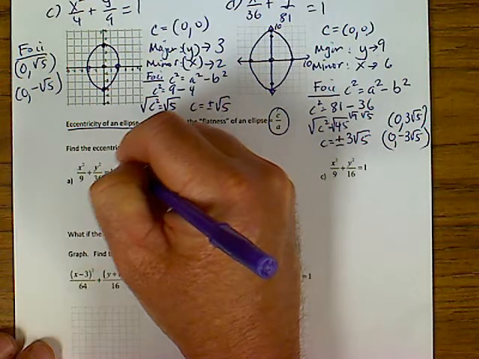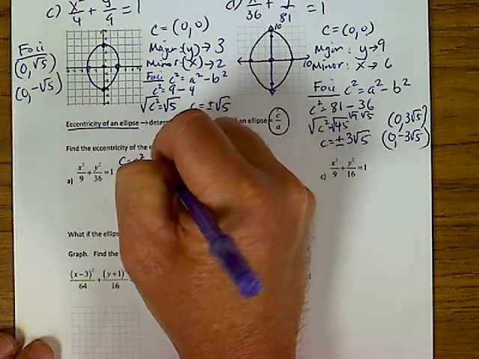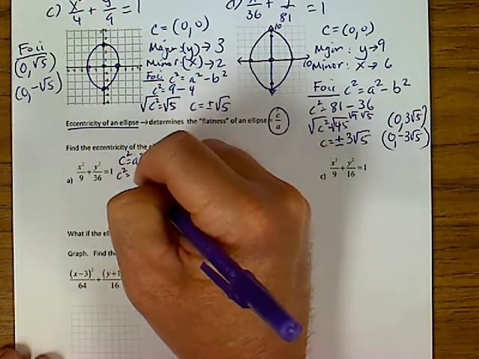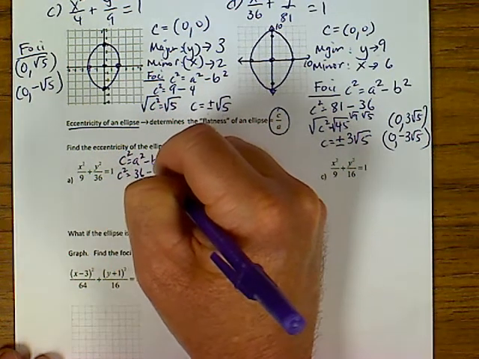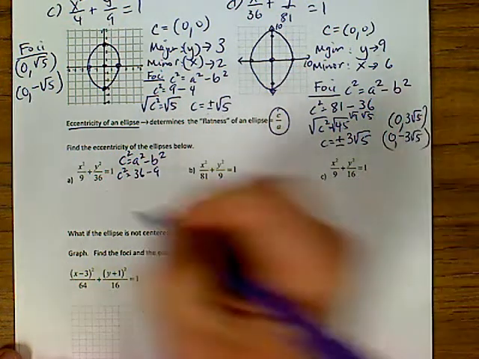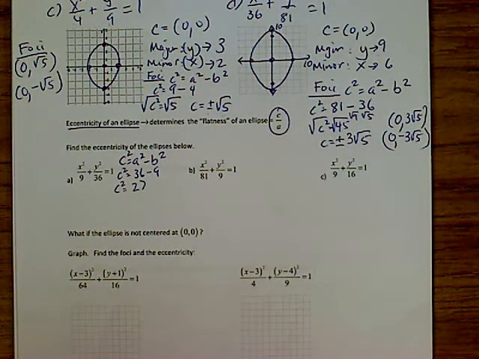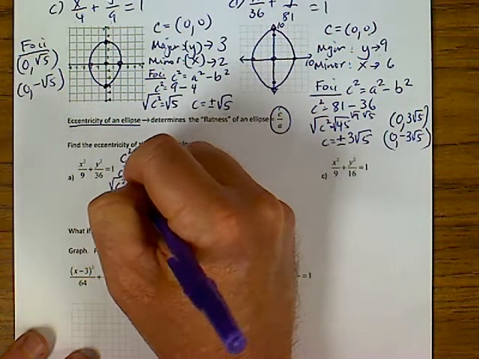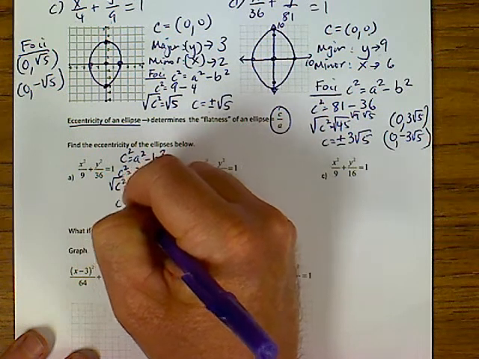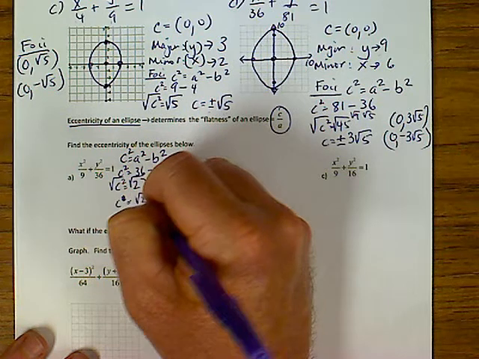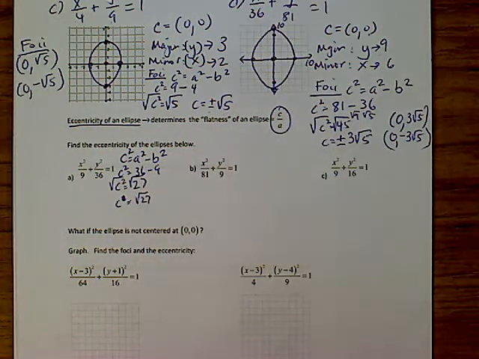You're going to find C by doing A squared minus B squared. C squared is going to equal the largest bottom, subtract the smallest bottom. So C squared equals 36 minus 9, which is 27. Then you're going to want to square root each side. So C equals the square root of 27. You don't have to simplify it. I know you can make it 3 square roots of 3, but you don't have to.